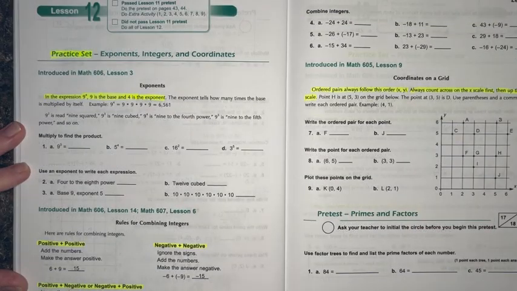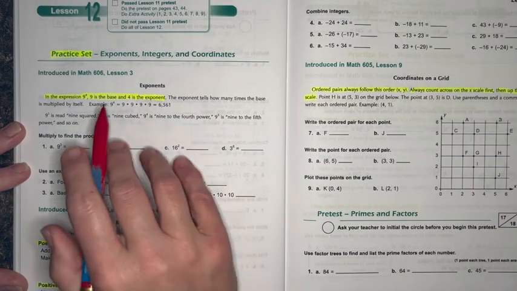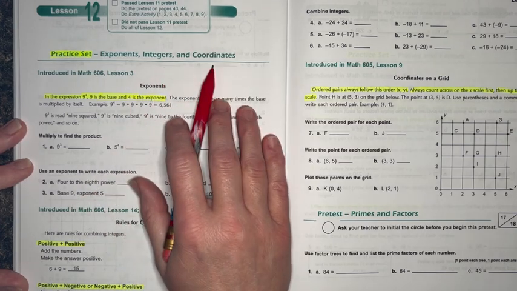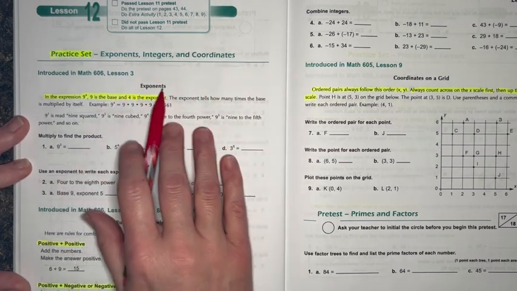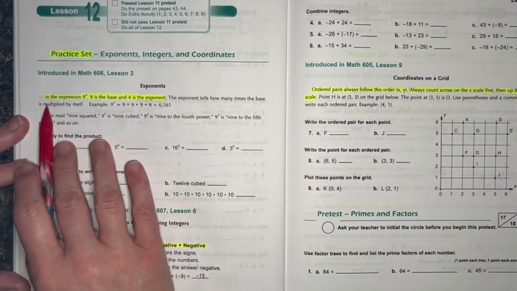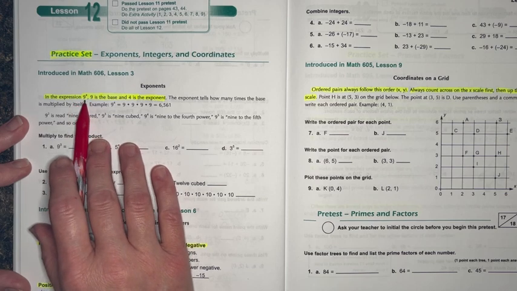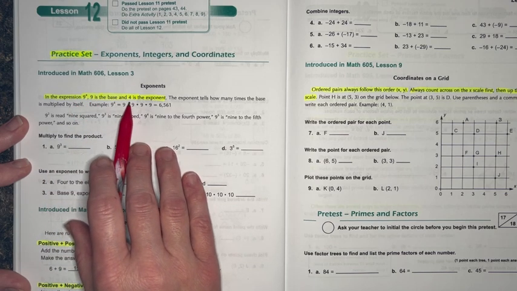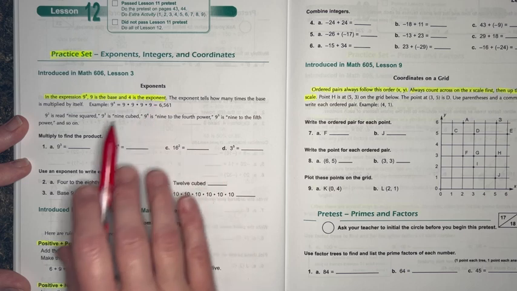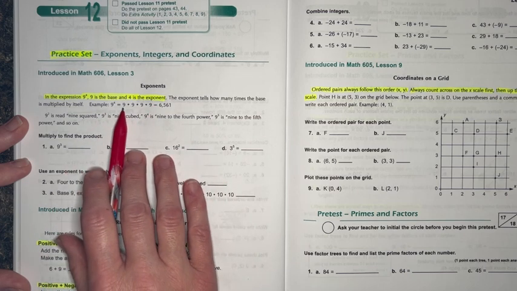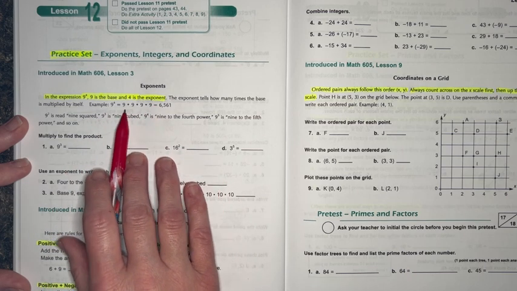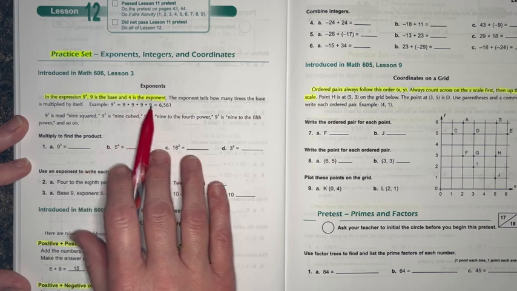All right, practice set 12 is titled Exponents, Integers, and Coordinates. We're starting out with exponents. It says in the expression 9 to the 4th power, 9 is the base and 4 is the exponent. Okay, it's the same as saying 9 times 9 times 9 times 9, 4 9s multiplied by each other.